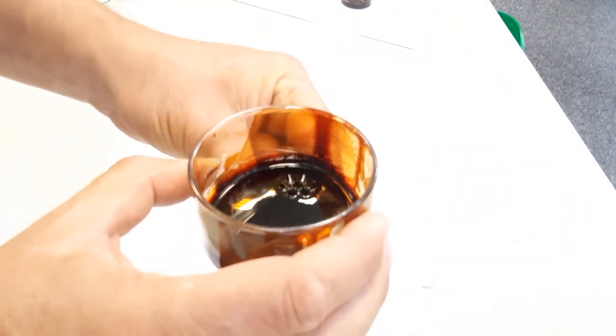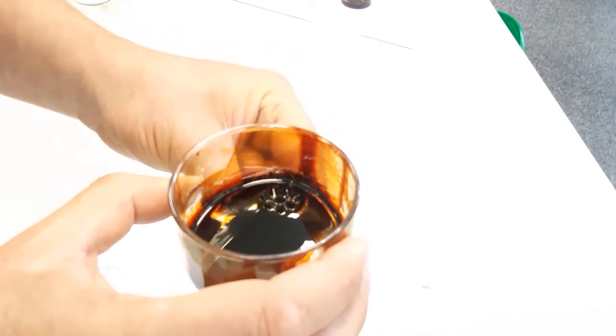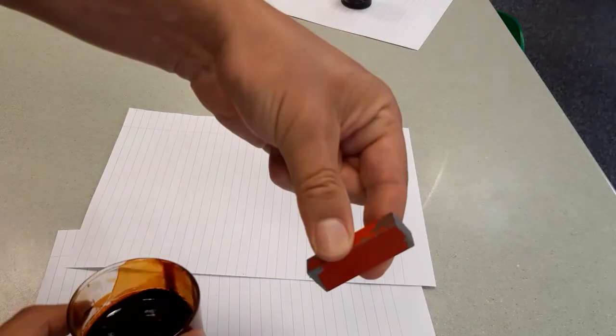It's absolutely beautiful. So if you've got a bit of time, have a look for ferrofluid videos on YouTube. They're amazing. So that's with my steel magnet, my basic steel magnet.